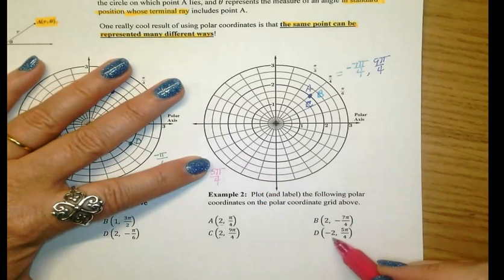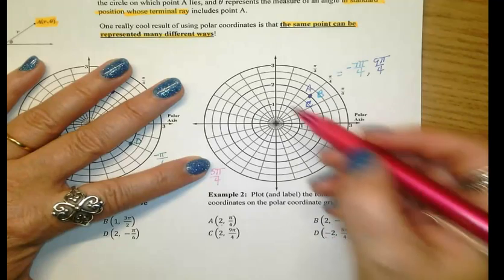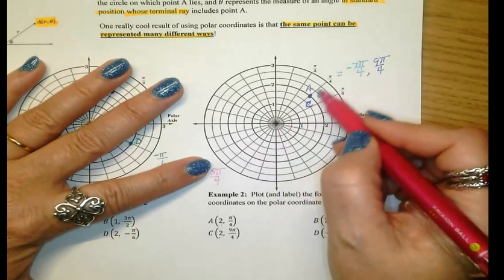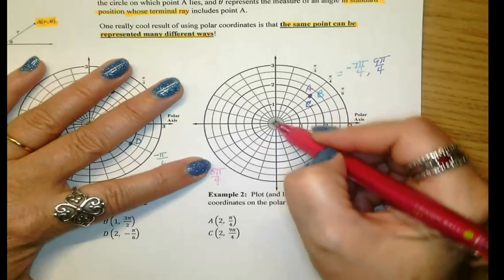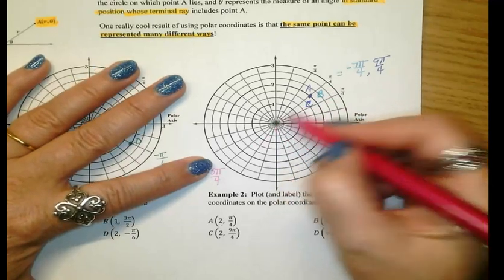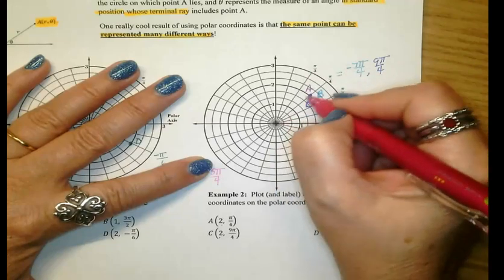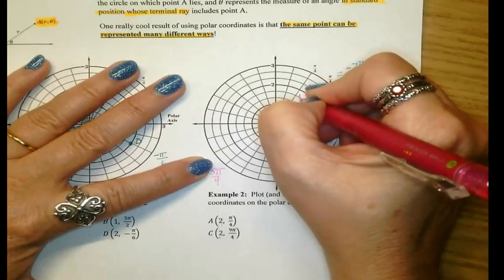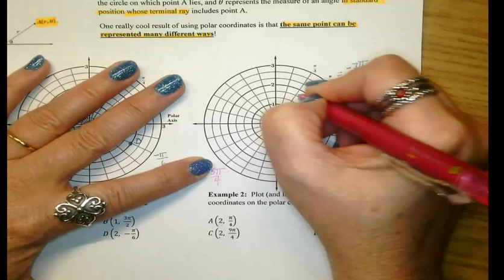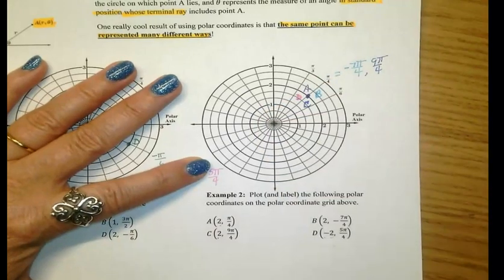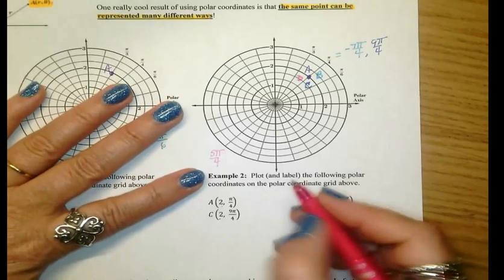It's reversing the direction of 2. So 2 units, but in the reverse direction. So remember how we connected these lines right here? That means from the pole down the π/4, I'm going to go 2. And that's going to make my D at exactly the same place. So all of these points are at the same location.